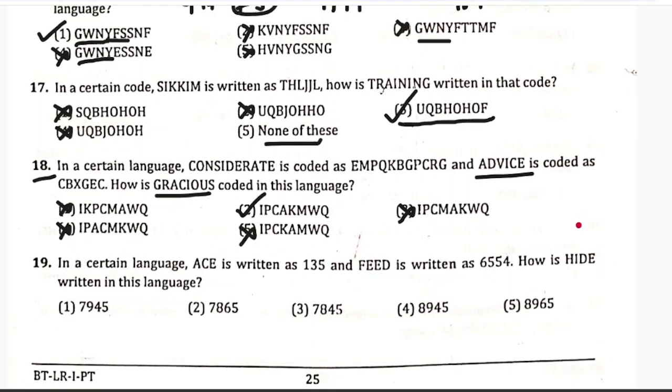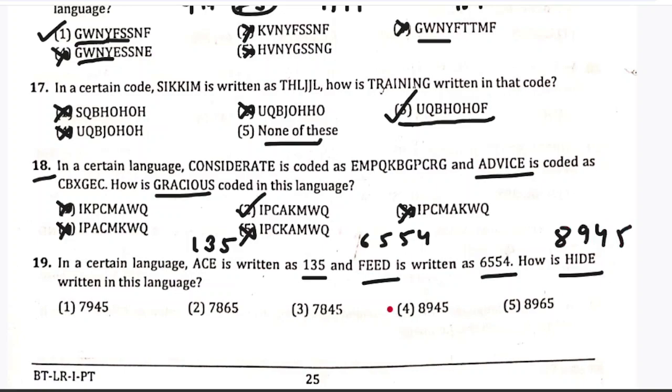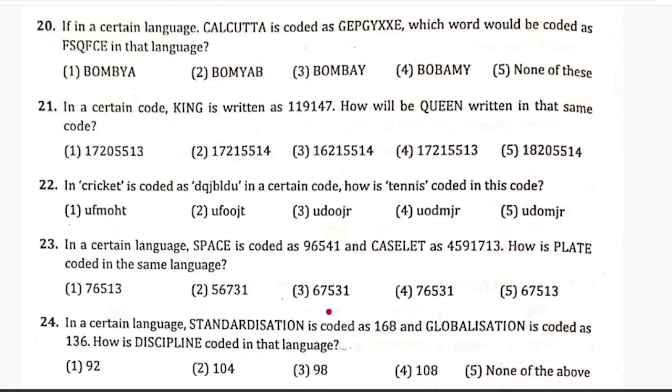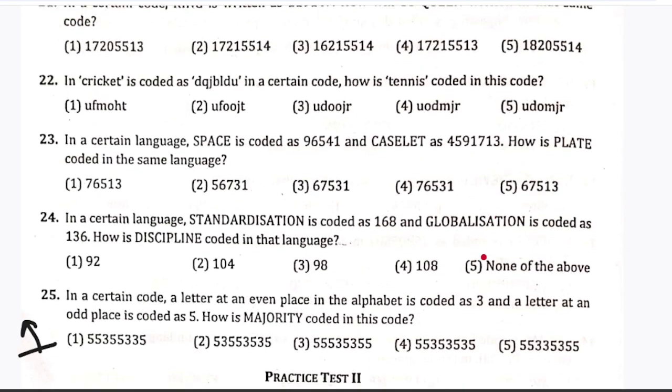Number 19, we have ace is written as 135. Then we have feed that is 6554, and then we have height. Now ace is 1, C is 3, E is 5. So that is being written here. Feed, when we say this is 6, this is 5, 5, 4. That is being written here. So for height we can write 8, 9, 4, 5. That means the answer is going to be option number 4. Everybody got it right? Great, very nice. Now you guys have to finish it in 25.